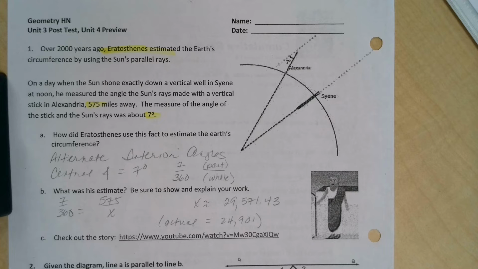Now, if the sun's rays are coming in at the same angle at the same time of day, and a stick in Alexandria is casting a shadow while a stick in Syene is not, it must mean that the Earth's surface is curved. And Eratosthenes probably already knew that.